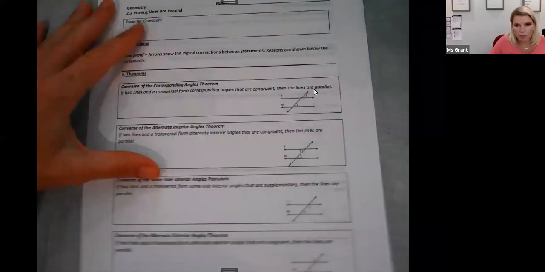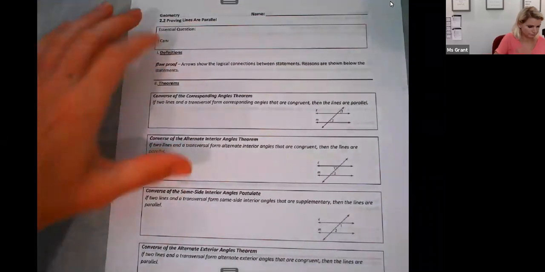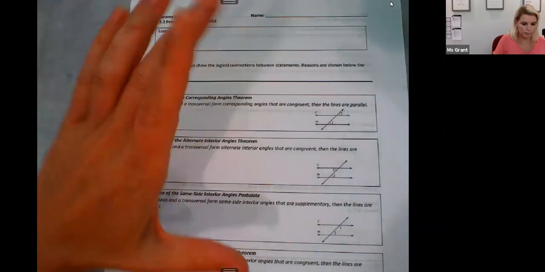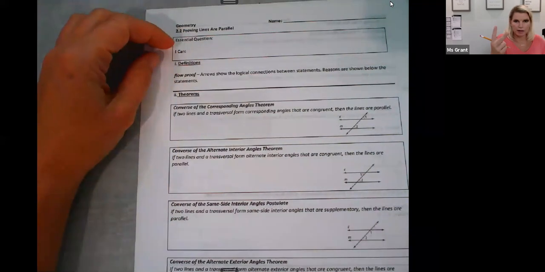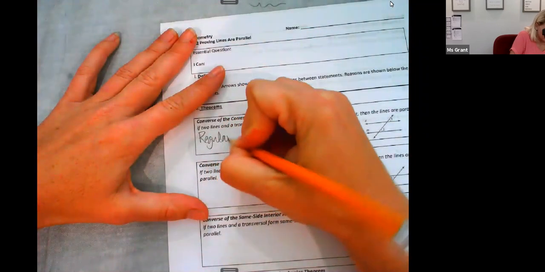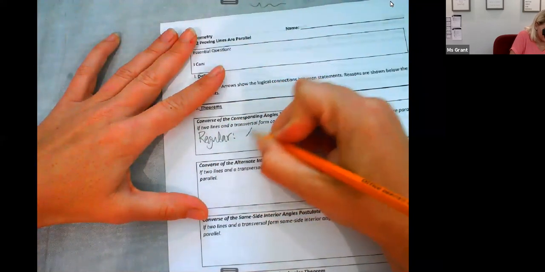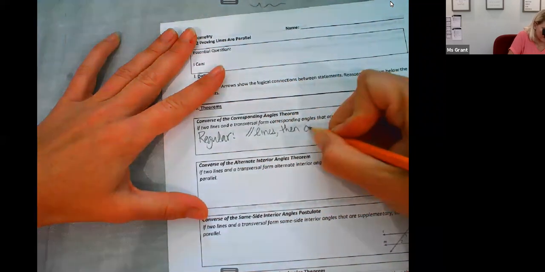So if I know that the regular corresponding angles means that I've got two parallel lines. So the regular means that I have parallel lines, then I say that the corresponding angles are congruent.